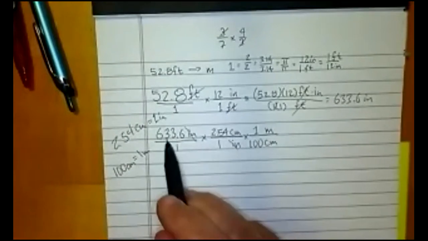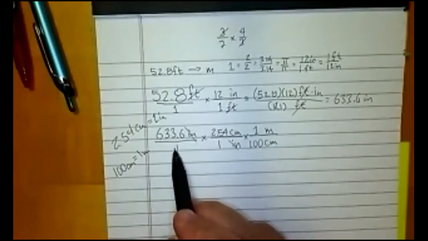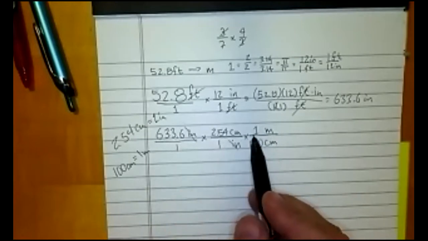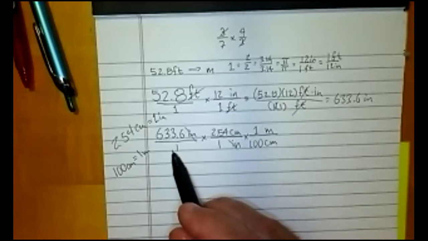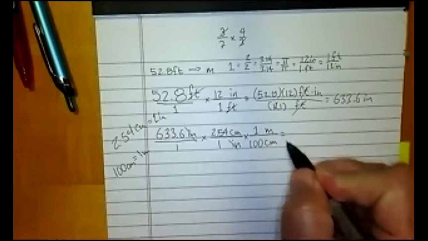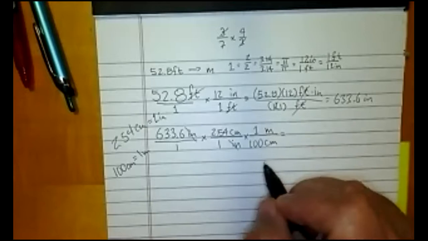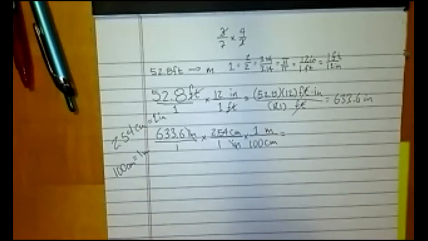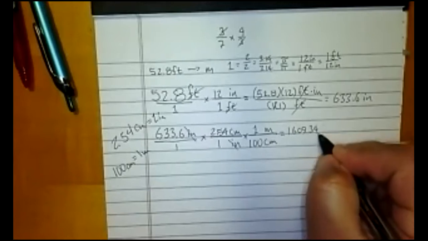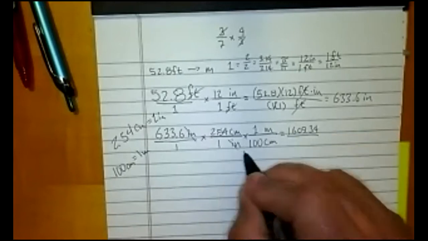So now all I'm going to do, this is what I was telling you before, when you have a long line of them, all you do is multiply all the numerators. So 633.6 times 2.54 times 1. And then multiply all the denominators, 1 times 1 times 100. And then divide the final numerator by the final denominator, and you'll be done. So what I'm going to do now is say 633.6 times 2.54 times 1, which obviously I didn't have to do, is 1609.34 over 1 times 1 times 1.